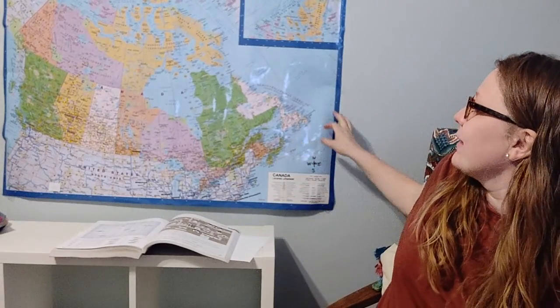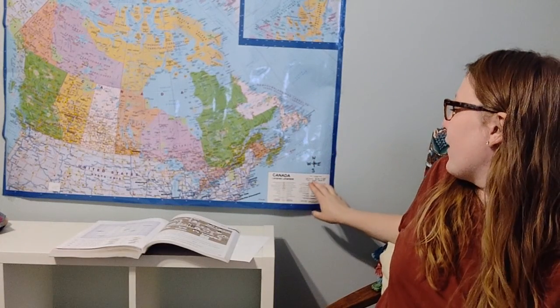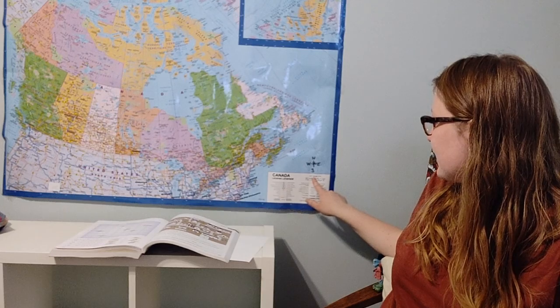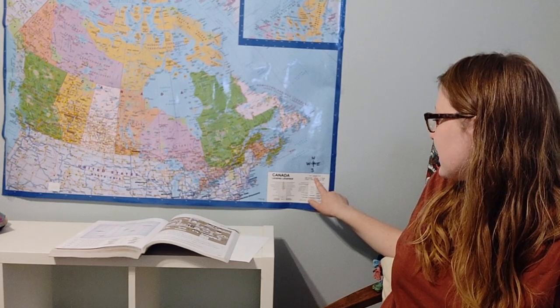So there is something called a scale, which means that everything's brought down to be smaller than it actually is. So for this one here, it says that the scale is 1 centimeter equals 60.5 kilometers. So 1 teeny tiny centimeter, like the width of your fingernail, really means 60 kilometers, which is like driving for an hour away.